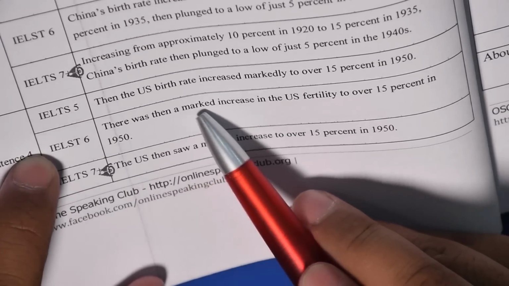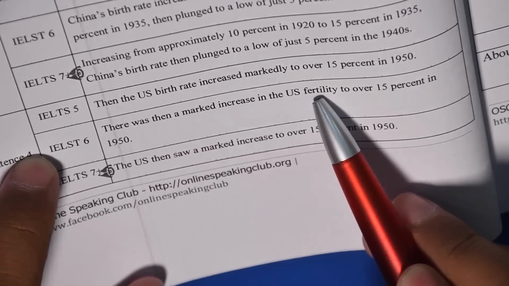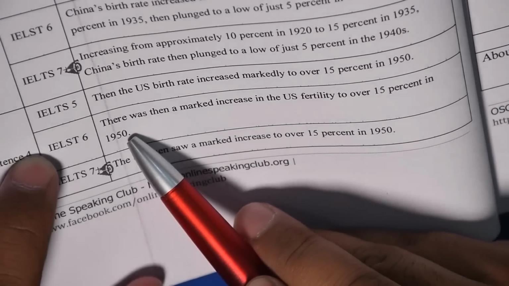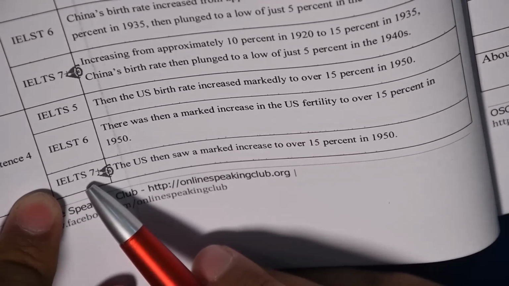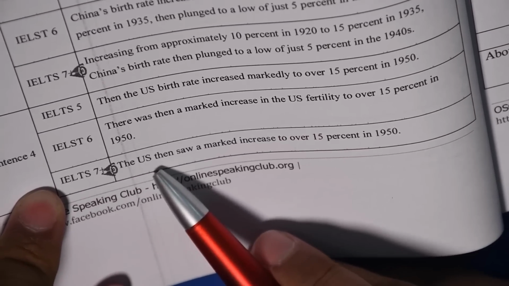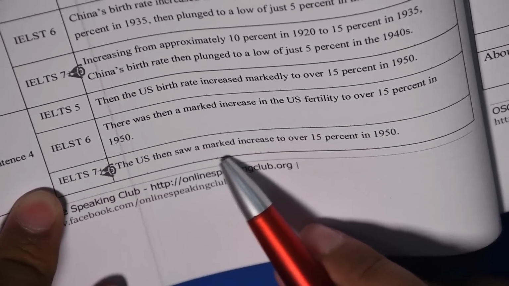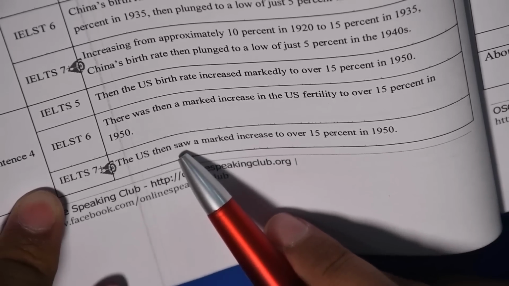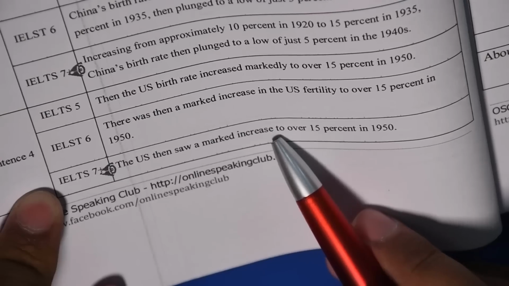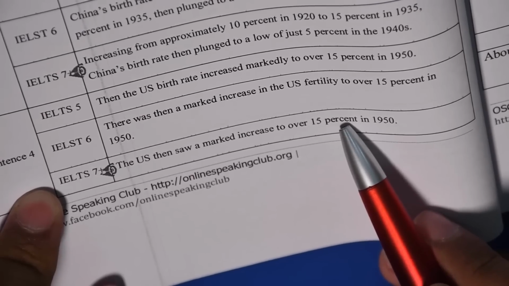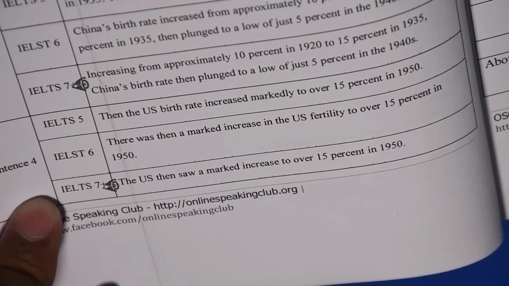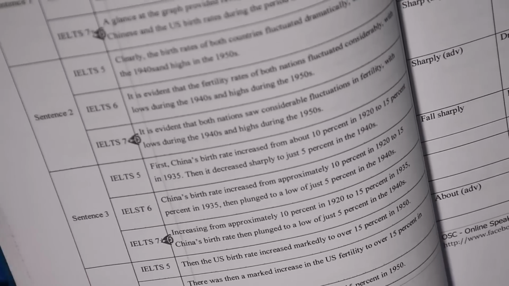There was then a marked increase in the US fertility to over 15% in 1950. And for band 7 or 7 plus, the US then saw a marked increase. The US then saw a marked increase to over 15% in 1950. So these are some of the sentence structures which are really good.